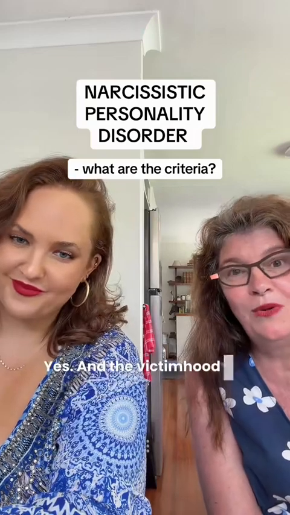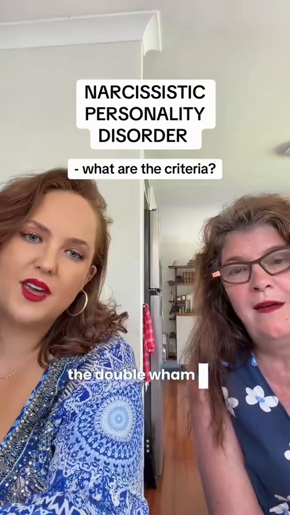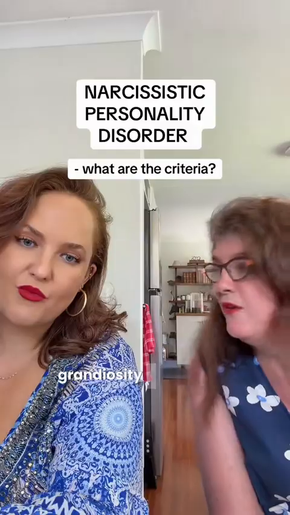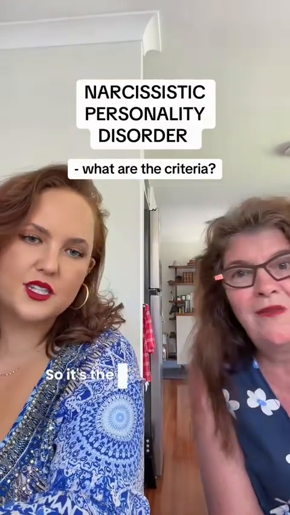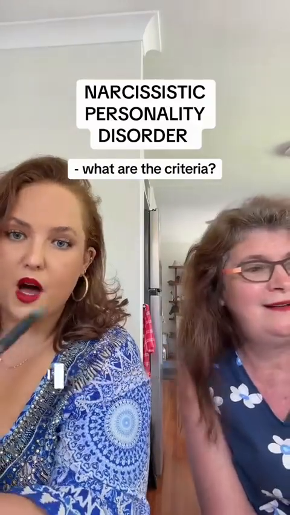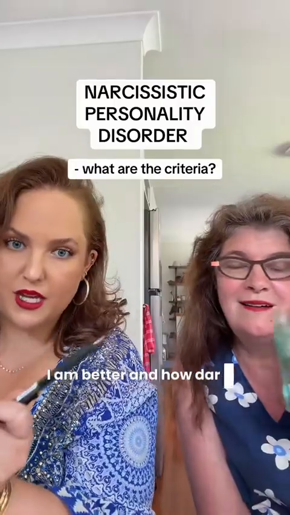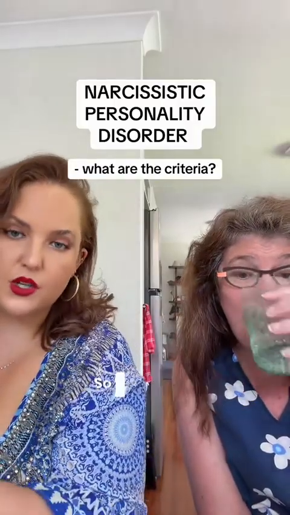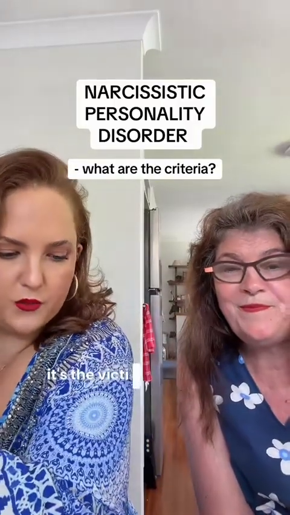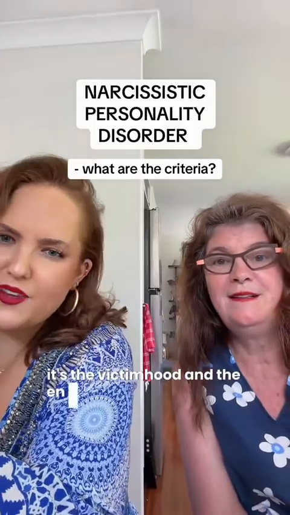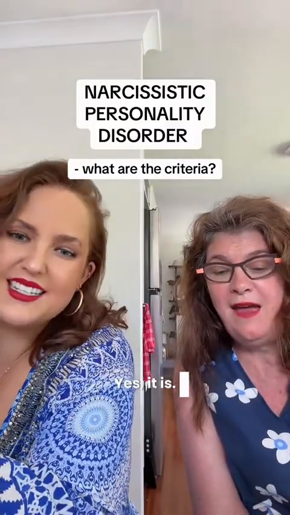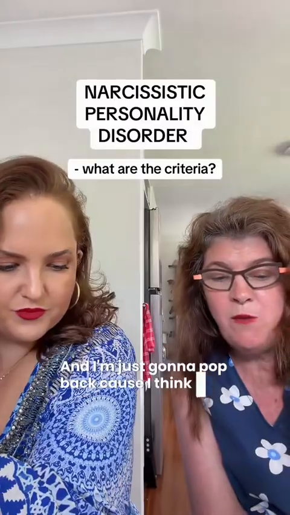Yes, and the victimhood that they can come up with. The double whammy. Perceived grandiosity is not being recognised. So it's the double whammy of I am better, and how dare you not treat me as better. So it's the victimhood and the envy. Yes, it's really sad. And I'm just going to pop back because I think we missed number 6.